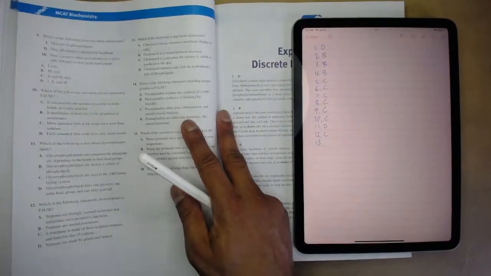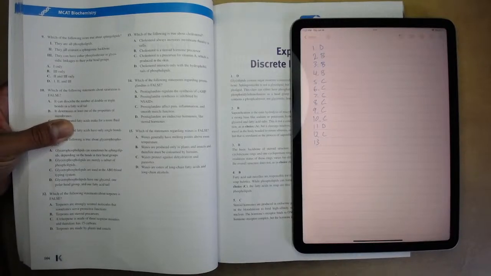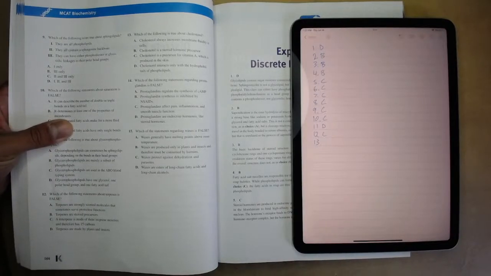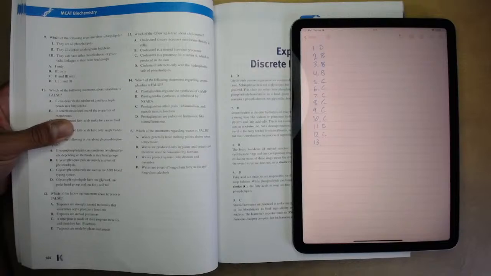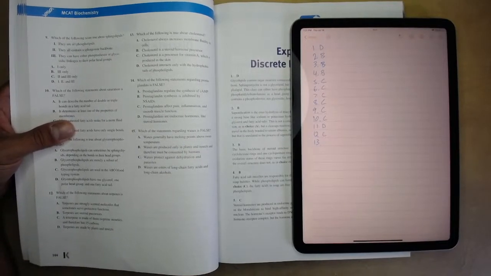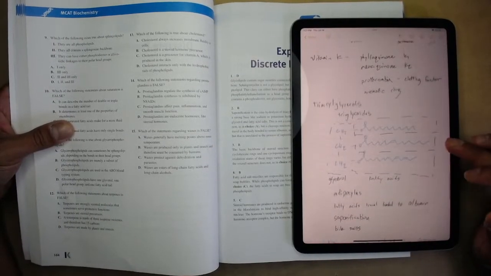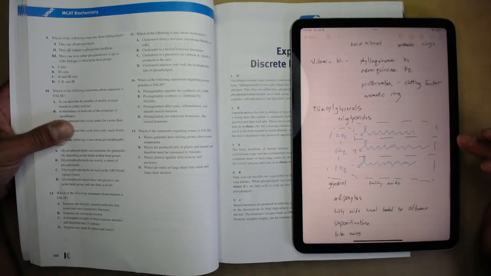13. Which of the following is true about cholesterol? A. Cholesterol always increases membrane fluidity in cells. B. Cholesterol is a steroid hormone precursor. C. Cholesterol is a precursor for vitamin A, which is produced in the skin. D. Cholesterol interacts only with the hydrophobic tails of phospholipids.